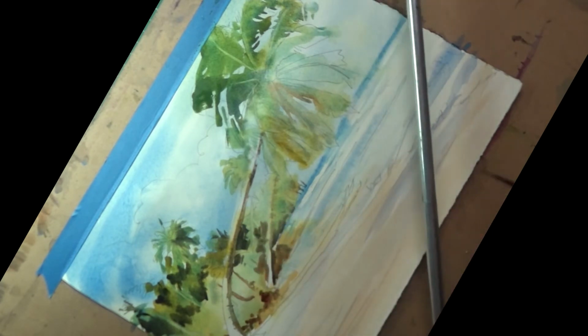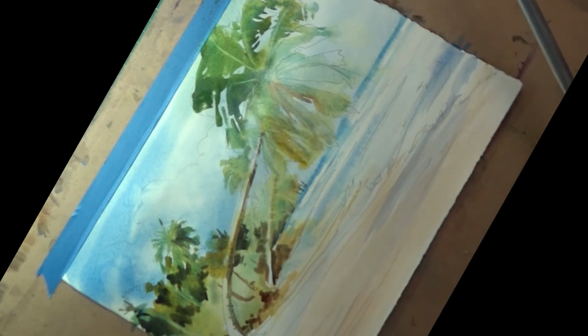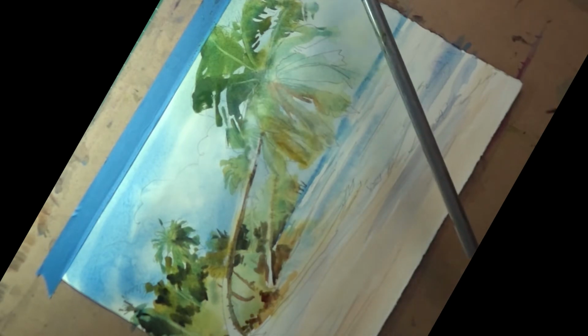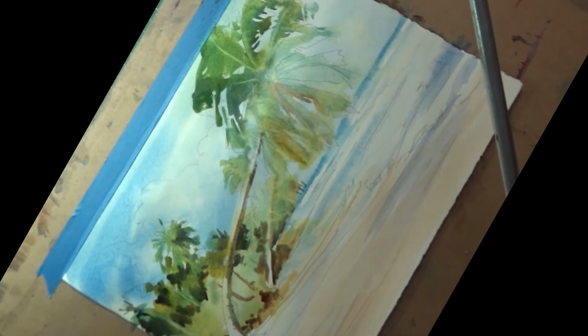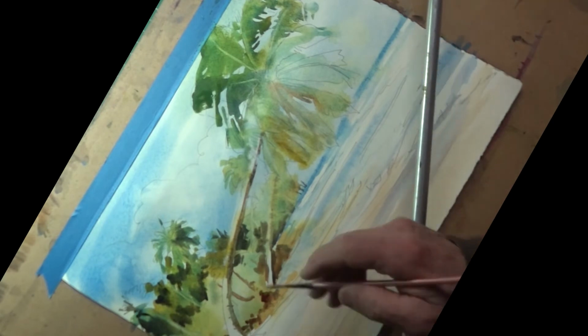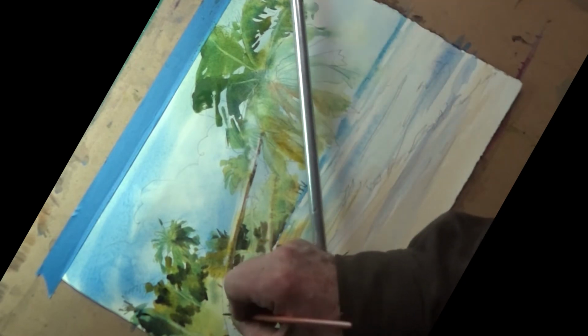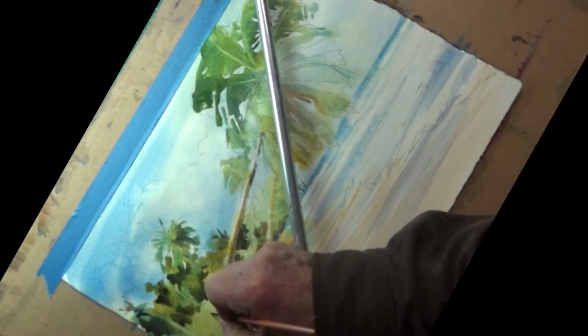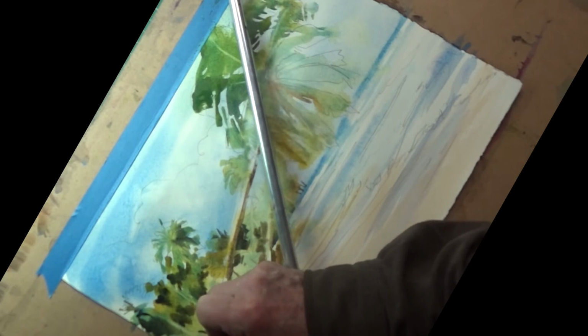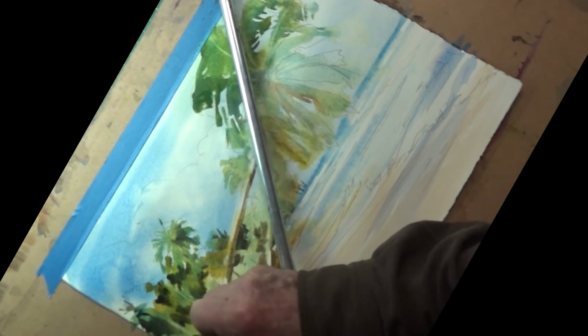Now these are a little bit different. These are a little bit different. Like some darks here and there.